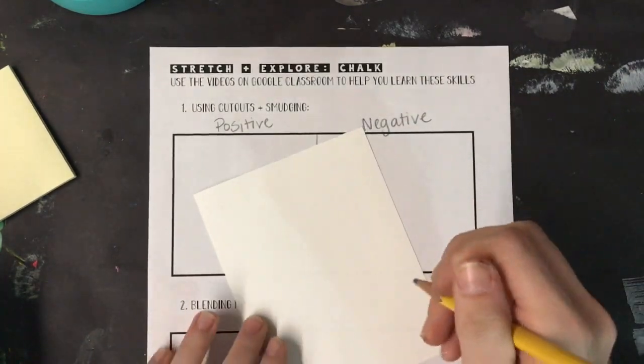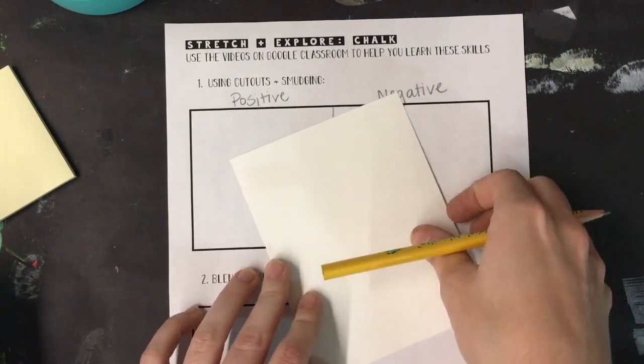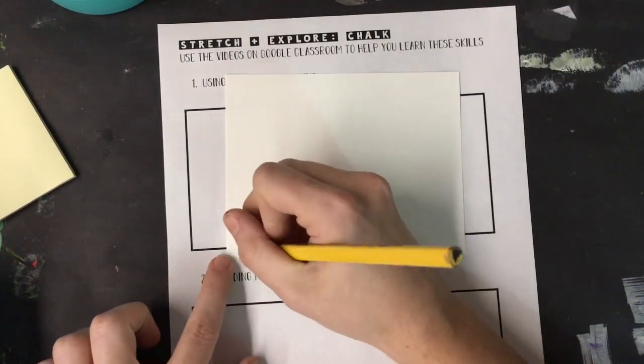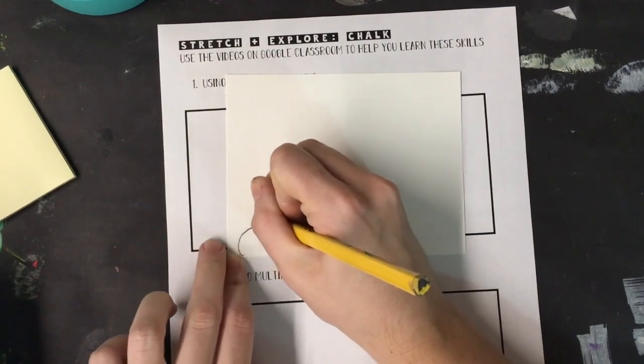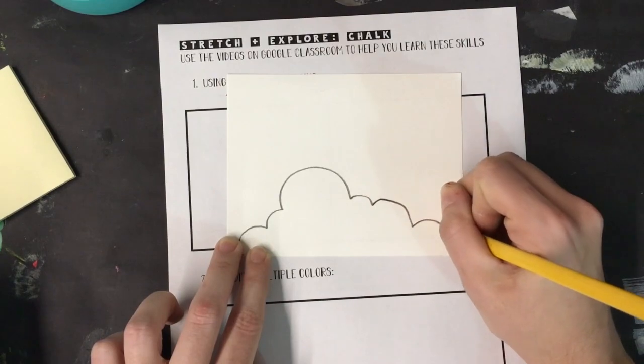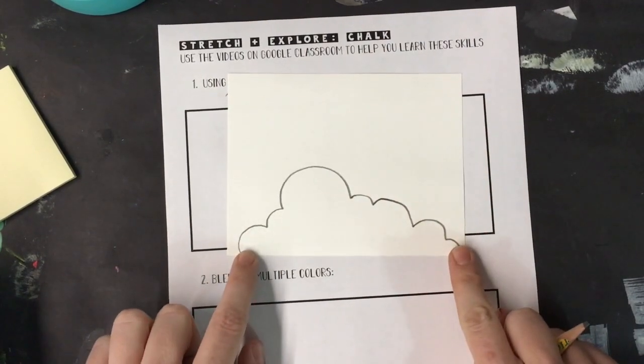You need to grab an extra piece of paper and you're going to use that paper to draw a cloud. Now I'm on the bottom of that piece of paper and I'm not going to try to make small tiny curves. I'm making big puffy clouds and I'm going from one side to the other onto the bottom.